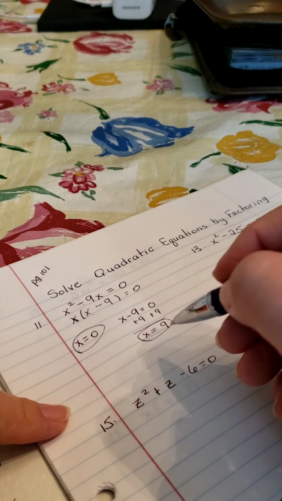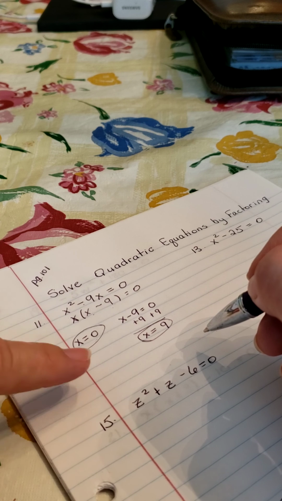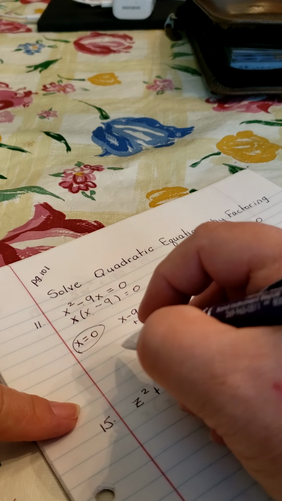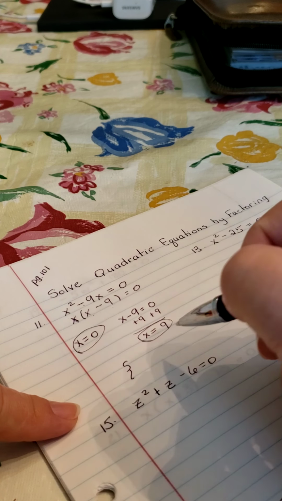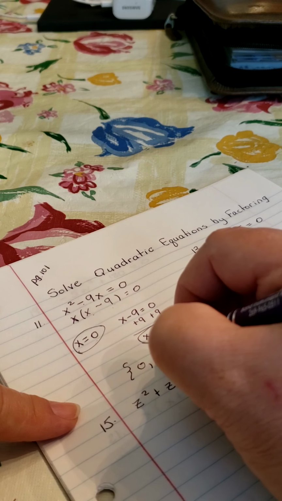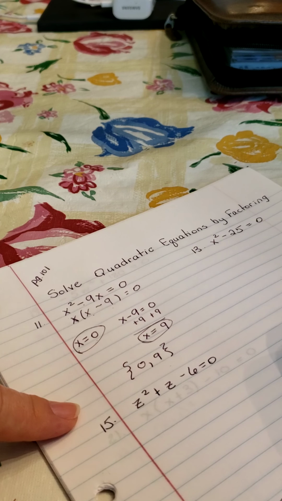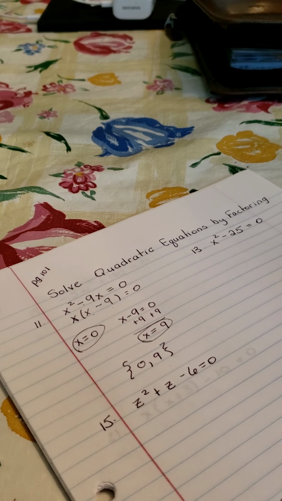If I'm recalling correctly, the way they ask you to put it in the MyMathLab is a solution set. So you would just enter 0 and 9. You wouldn't put the x equals part.